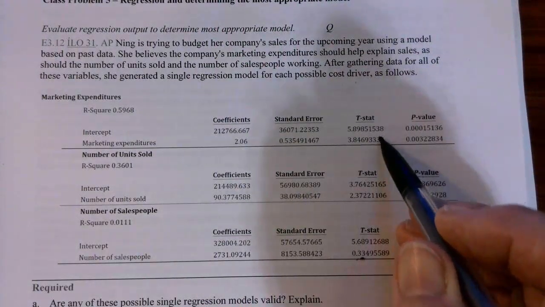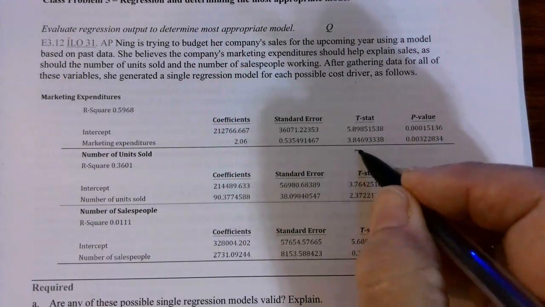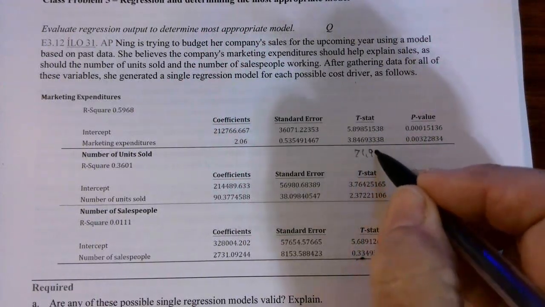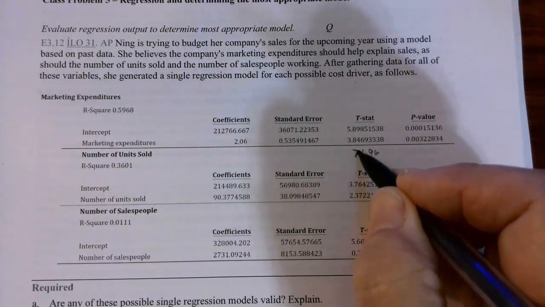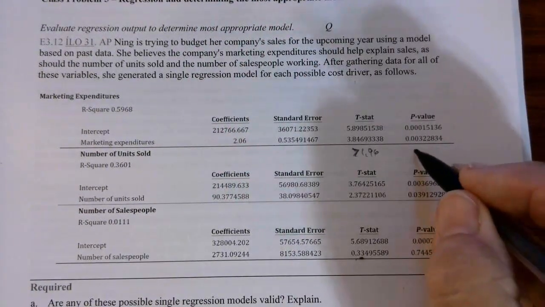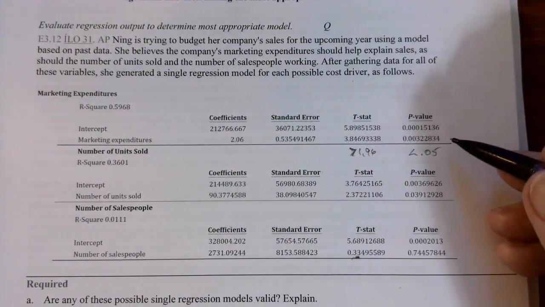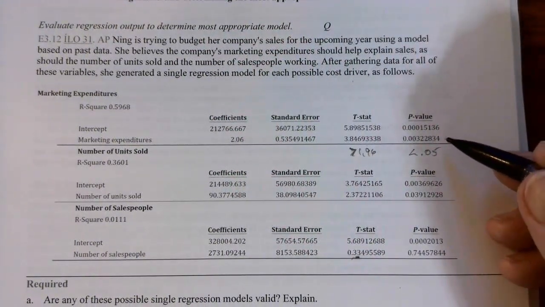Our t-statistic is in fact greater than 1.96, and the p-value is less than 0.05. So this is pretty good. We would say that this is a pretty dependable determinant of sales.